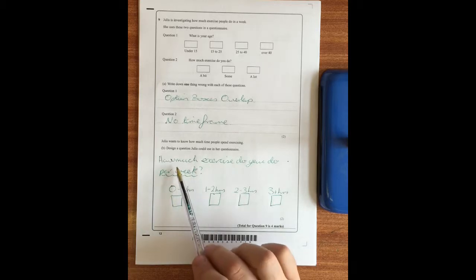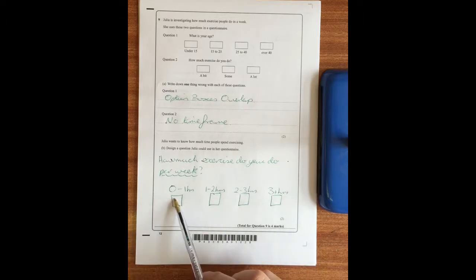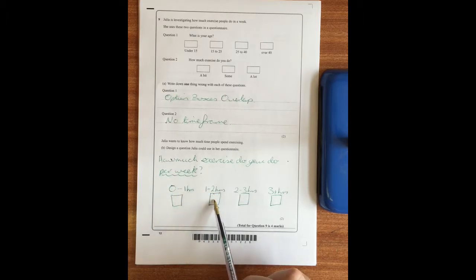Part B, design a question Julia could use in a questionnaire. So how much exercise do you do per week? So there's my time frame. And for the option boxes here, even though they do overlap, because this is time, you can say whether you're less than an hour or more than an hour by choosing between these 2 boxes. Having exactly an hour is quite rare, so it's more than happy for these to overlap.